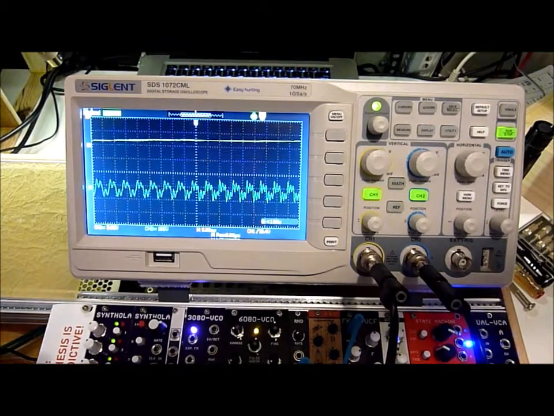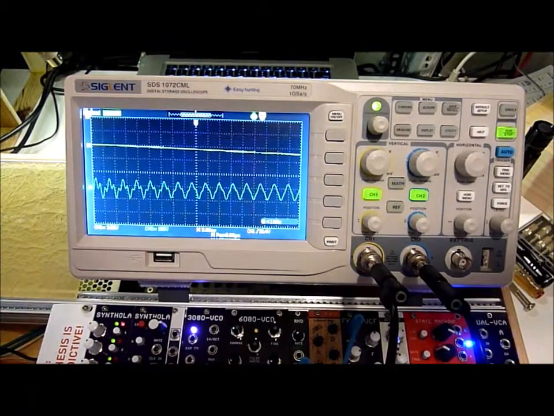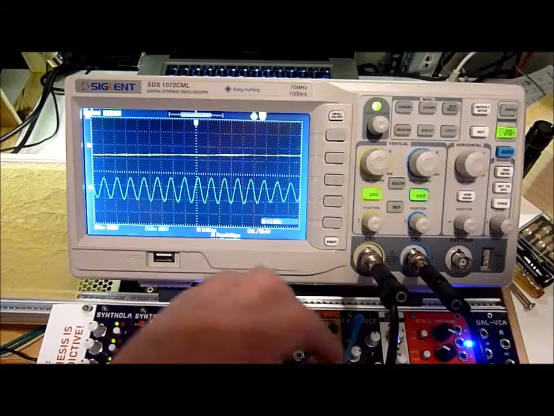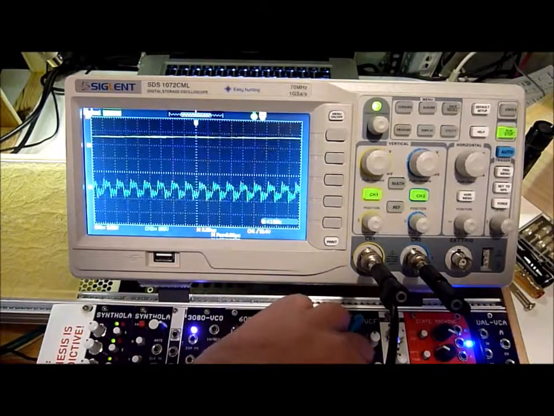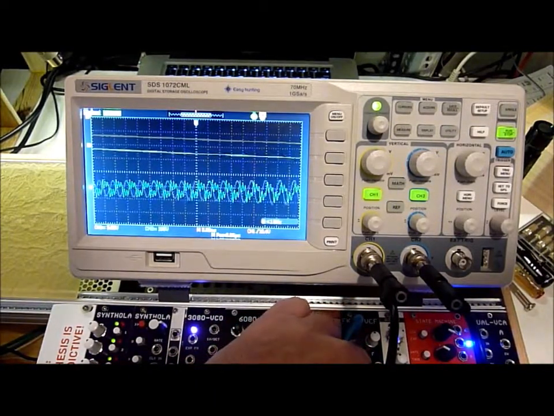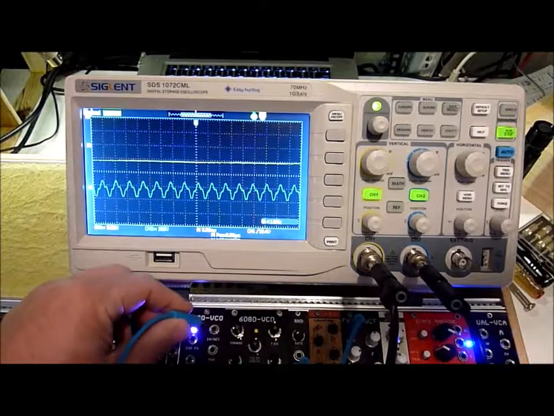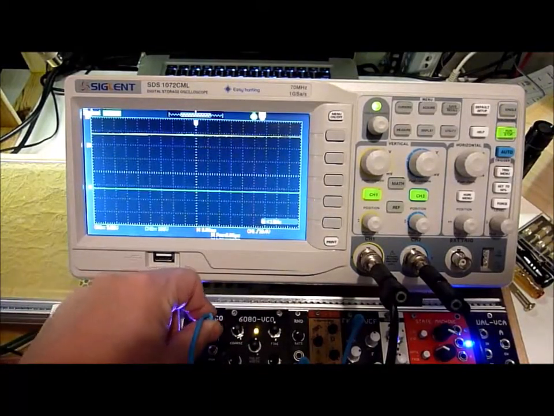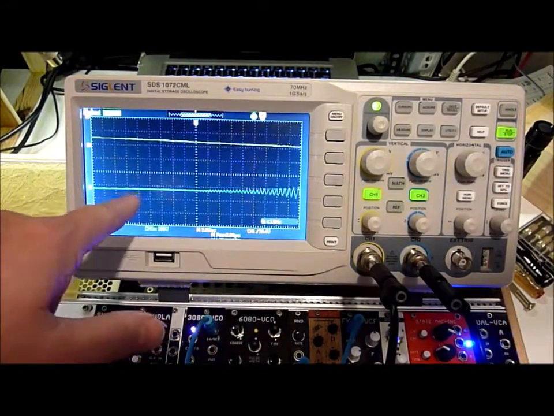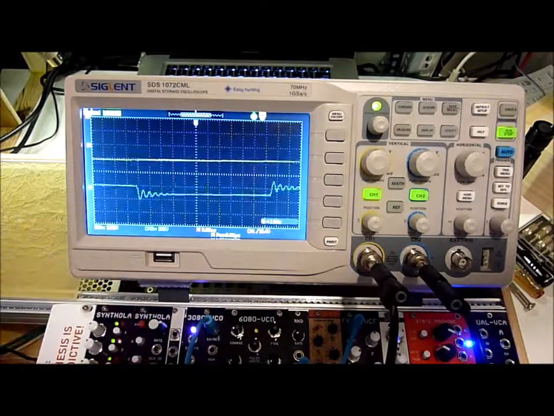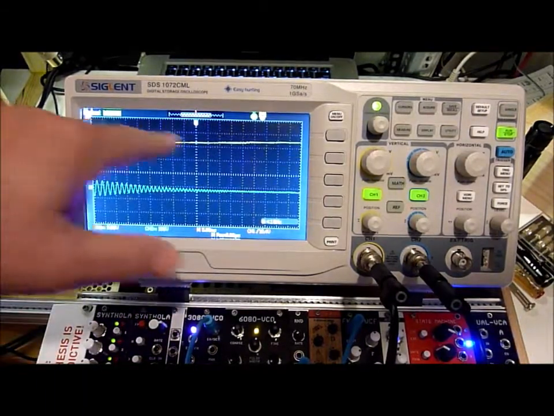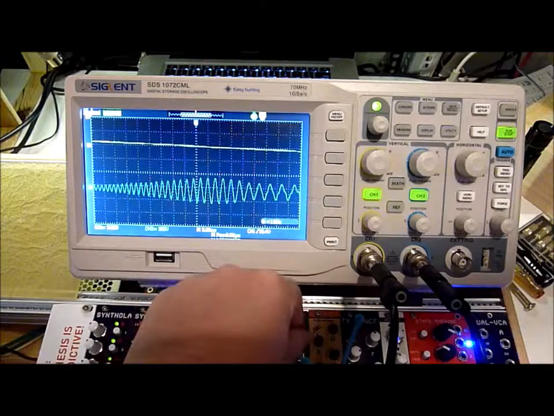We can also, since it's a control voltage, use it to control other things. So if we don't want to control the filter frequency, we could say control the oscillator pitch. So I'm going to go into the oscillator pitch, and you can see it going nuts. And you can hear it going nuts in time with this thing. We can kick that up a little bit.